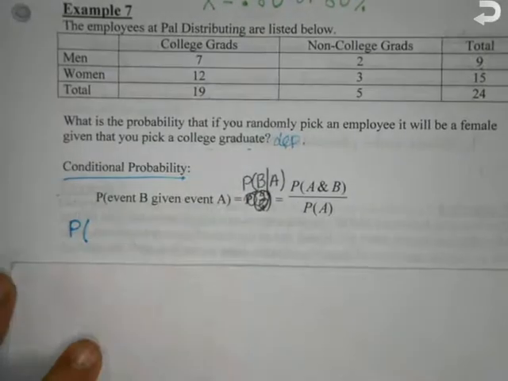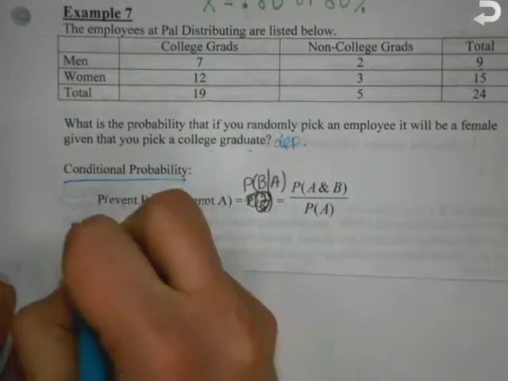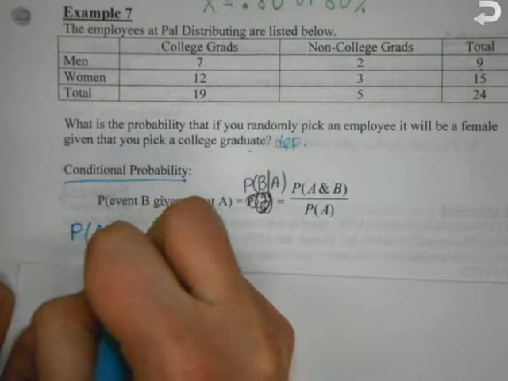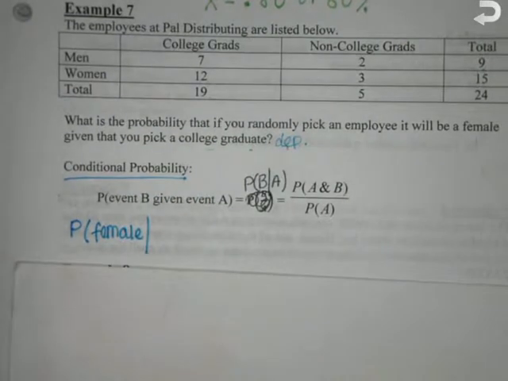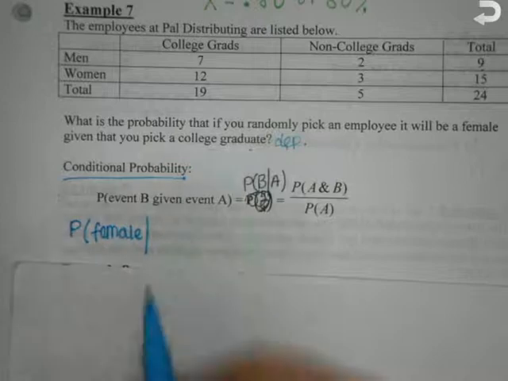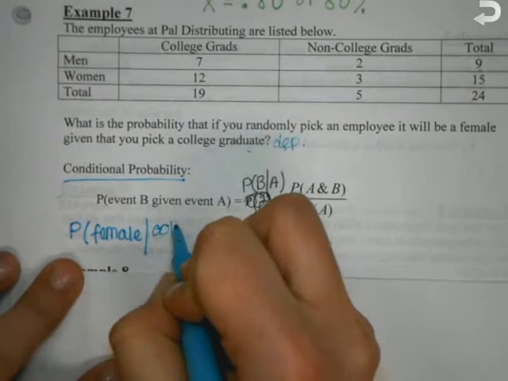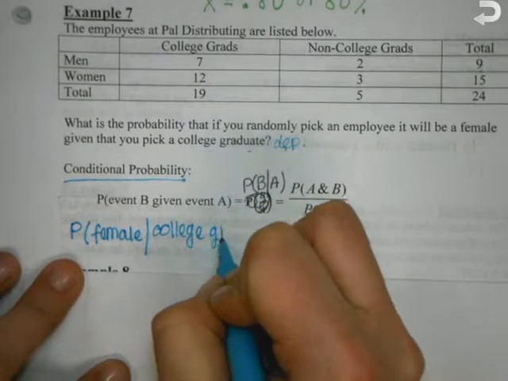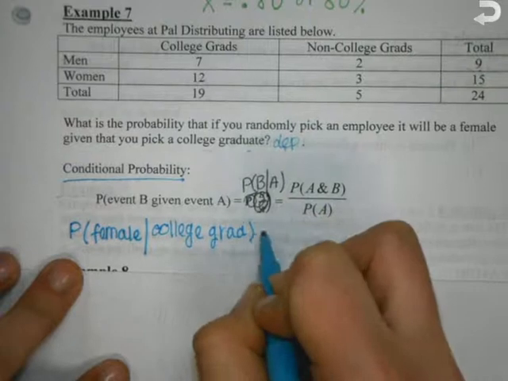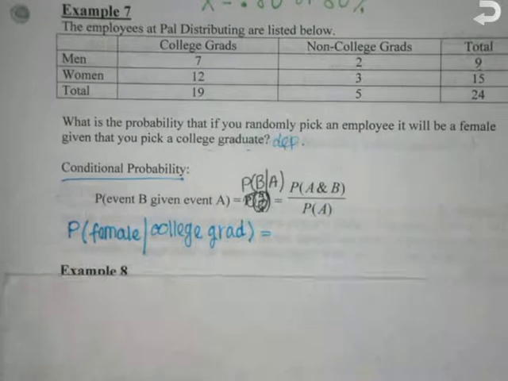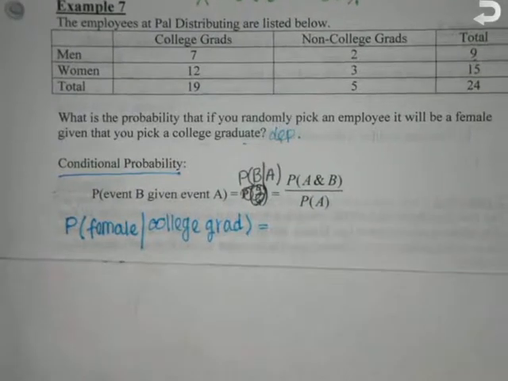Okay, what do you guys think we could do here? How many college grads are there to choose from? 19. That's going to go on bottom. How many women are college grads? 12.